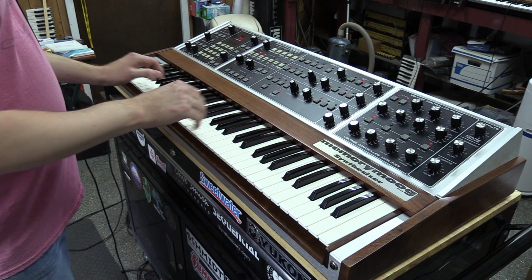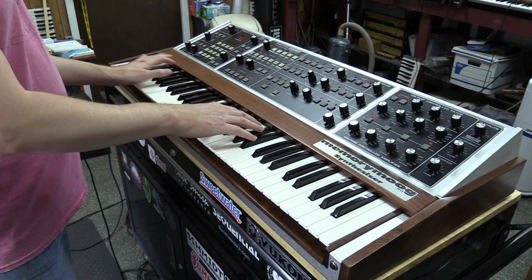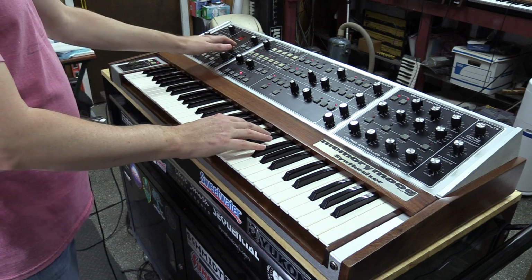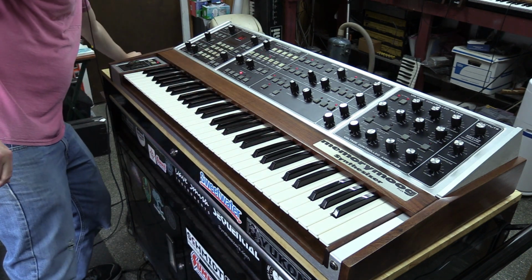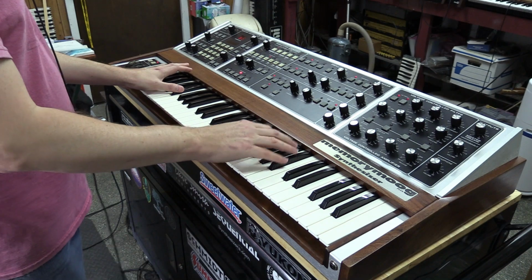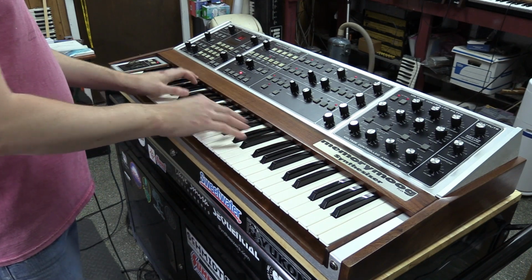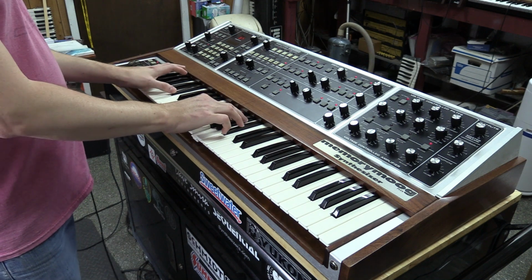We'll go to preset 62. Some horns. We'll try to reverb back off. Preset 64.